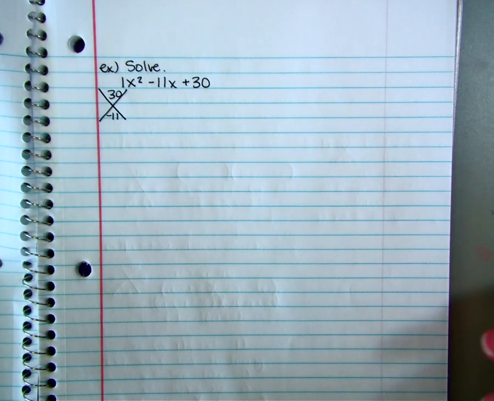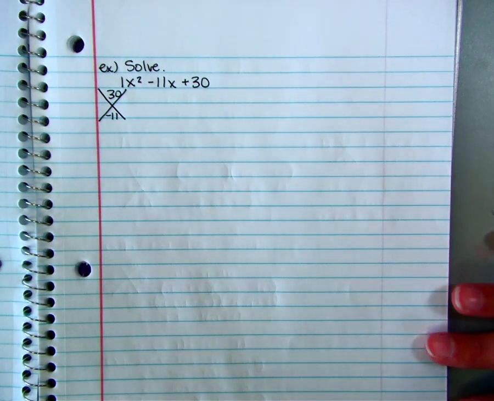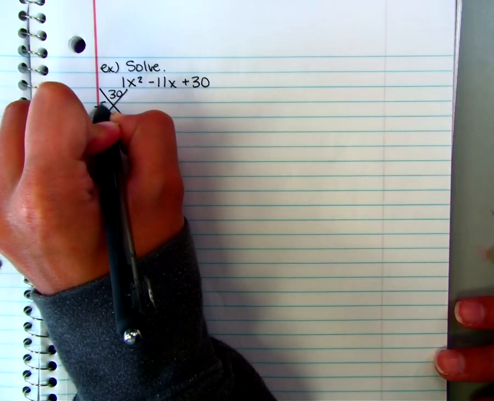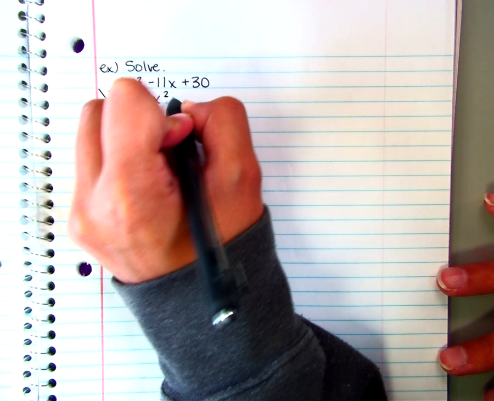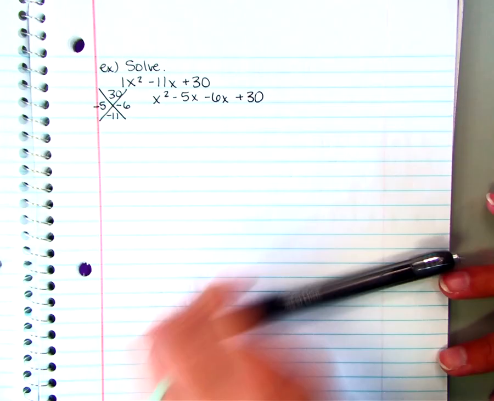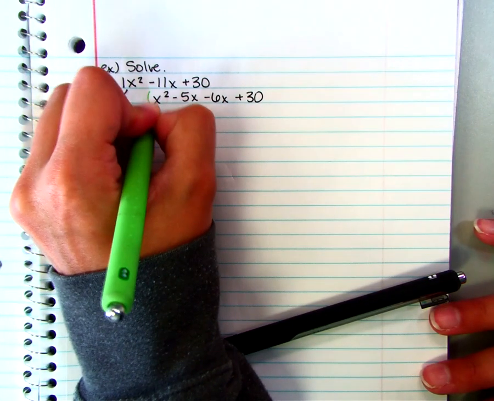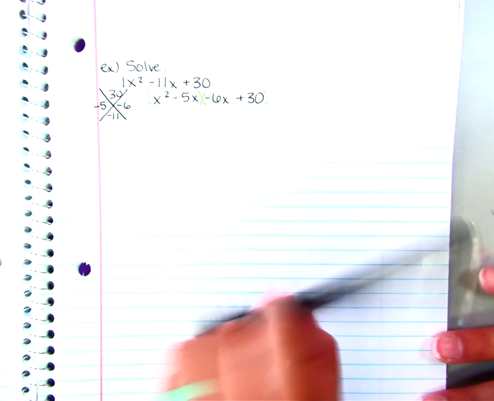So if you think you've got it, go ahead and pause the video and work it out and then check back for your answer. If not, we know that our two numbers are going to be negative 5 and negative 6. We'll go ahead and rewrite. And we'll factor by grouping. Put the first two together, put the last two together, take out our GCF.